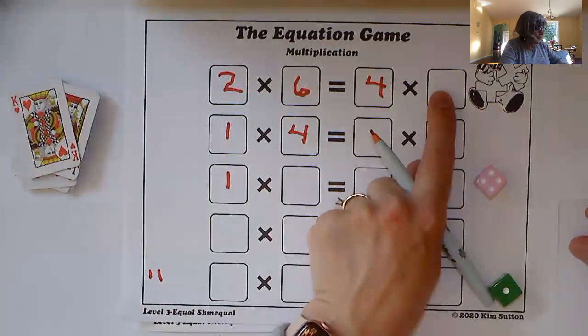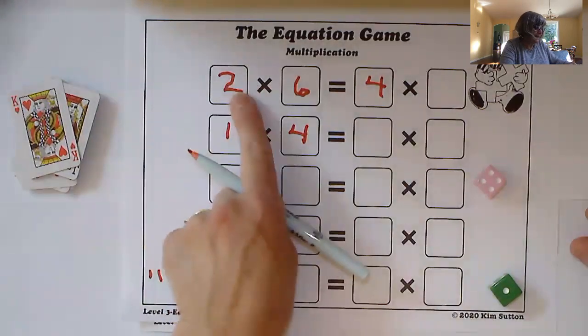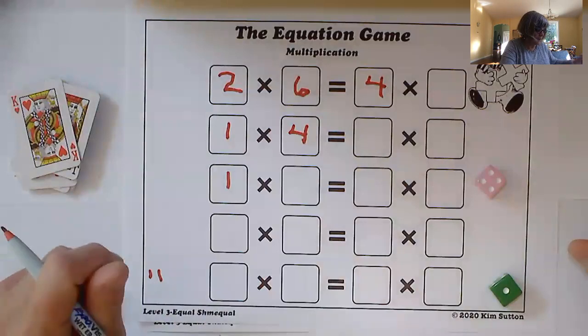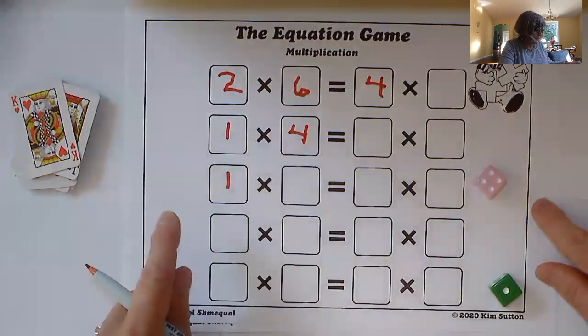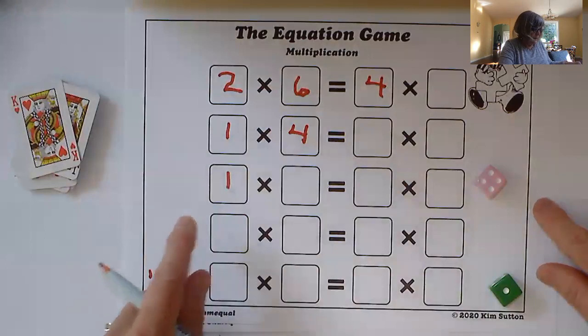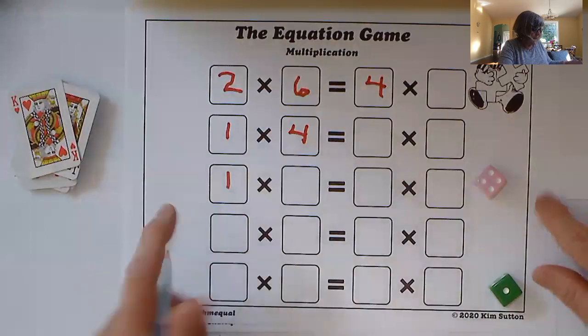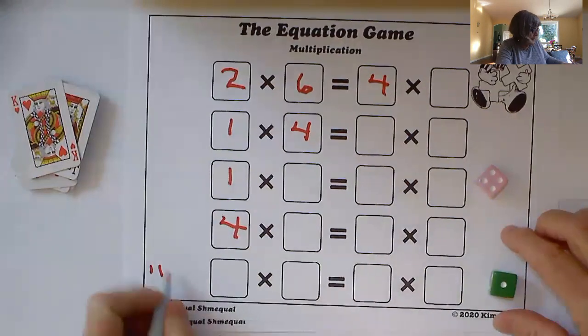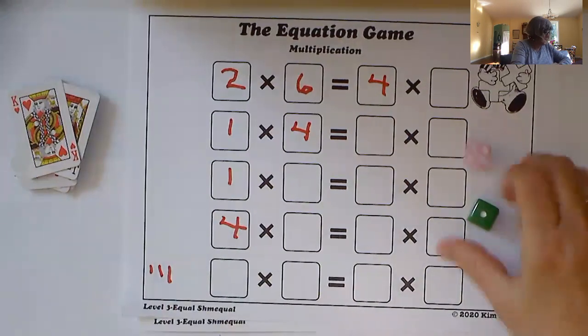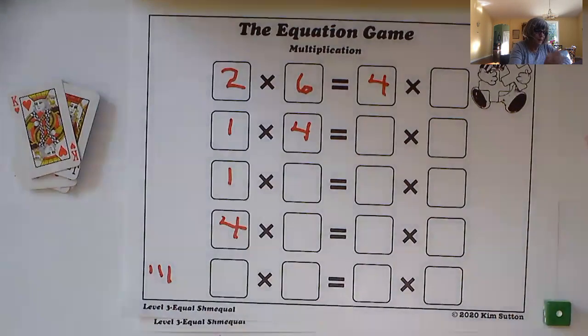Ooh, if I use a 4 here, this side is 16, this is 12. So that's not a good play. Can't use it here because it's already been used. Ooh, I think that I'll use my 4 here, and I'm going to take 1 down here because I don't want to use that 1. Although I might have needed to.